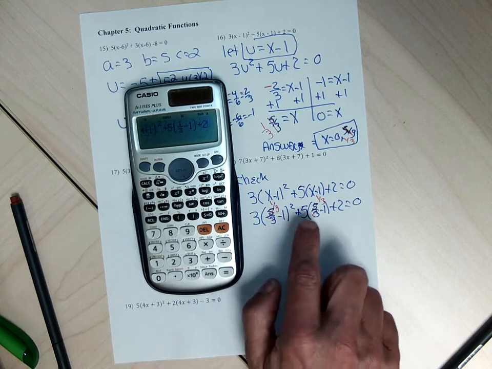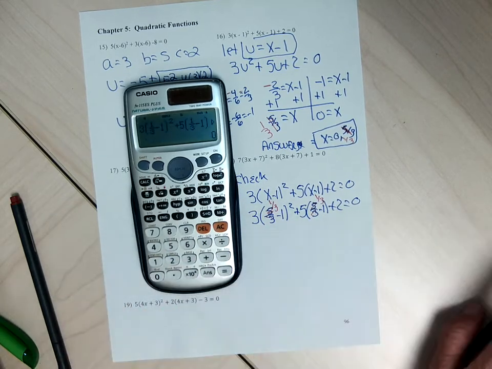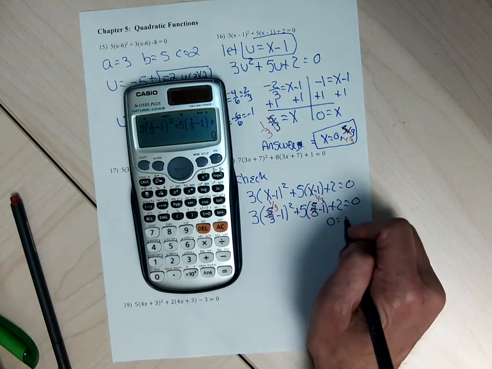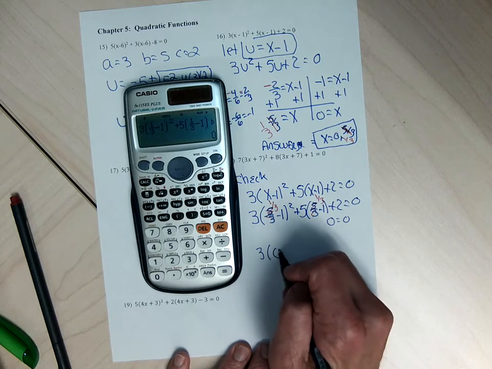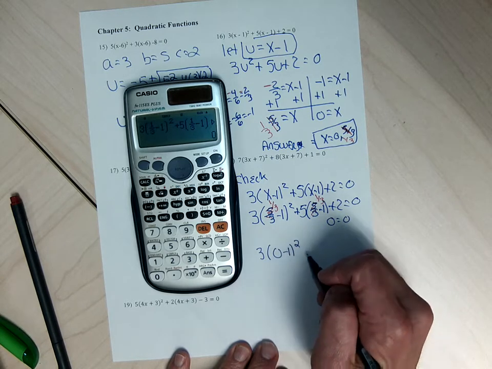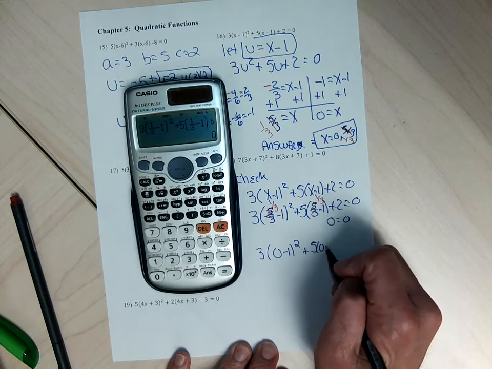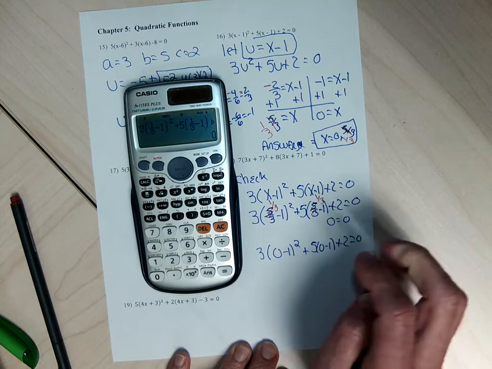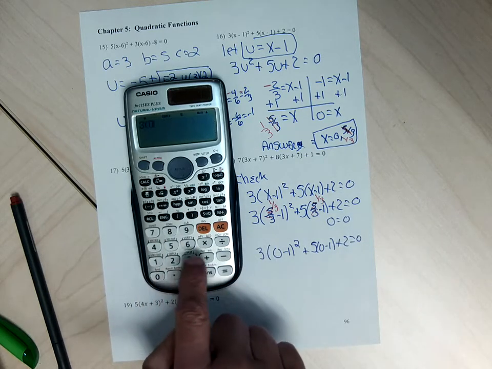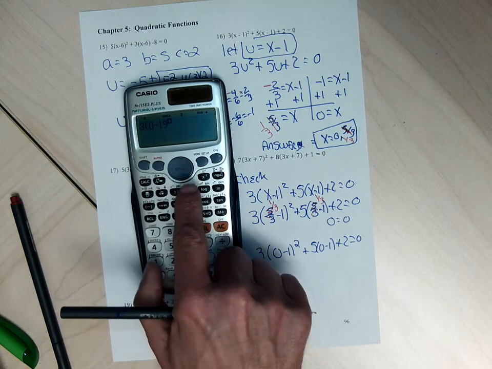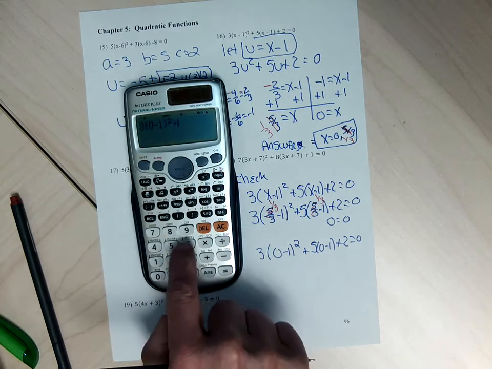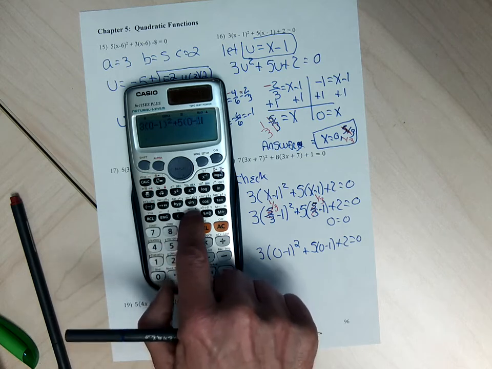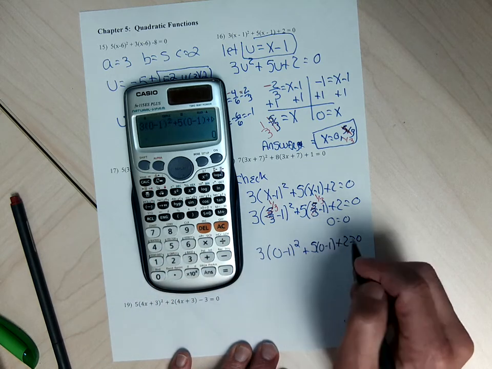So changing the 5/3 to 1/3, I magically get what I need to get, 0 equal to 0. So that checks just fine. Let me check the 0 and see if 3 times 0 minus 1 squared plus 5 times 0 minus 1 plus 2 equals 0. So 3 times 0 minus 1 squared plus 5 times 0 minus 1 plus 2, and I get 0 equal to 0.